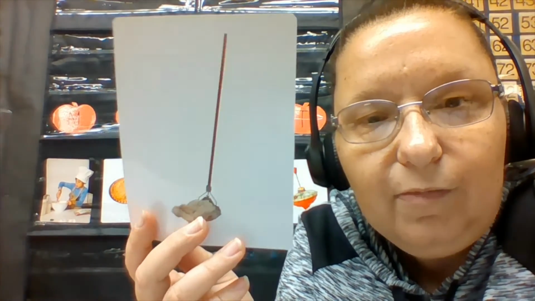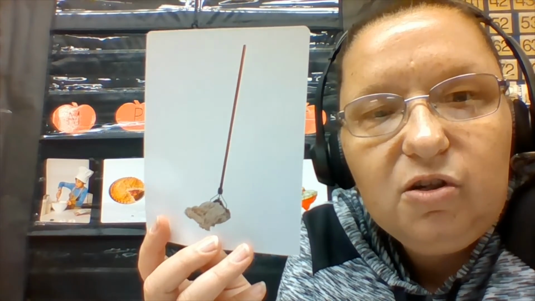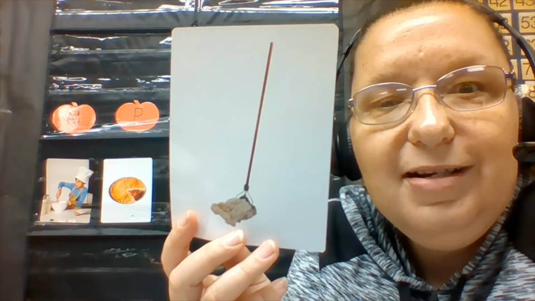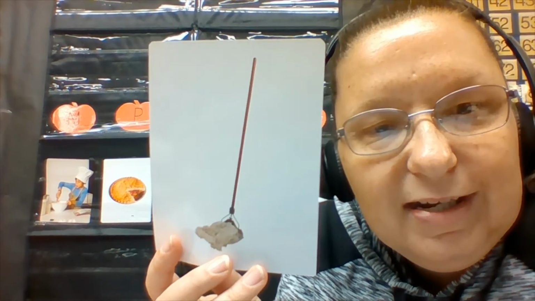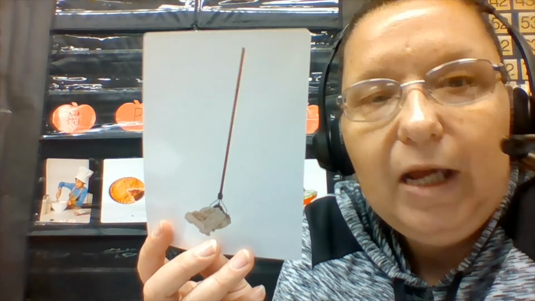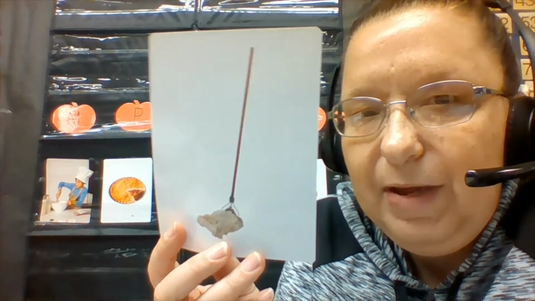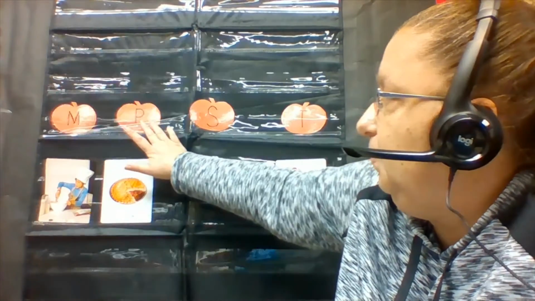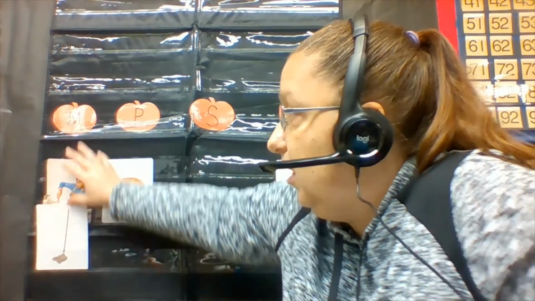Let's look at this one. What is this a picture of? Your mom or dad might use it to clean the floor. Mop. It is a mop. Listen to the beginning sound. What letter makes the sound in mop? Is it the M, the P, the S, or the T? It is the letter M. The letter M. I'm trying to move them around because the light keeps shining on those.